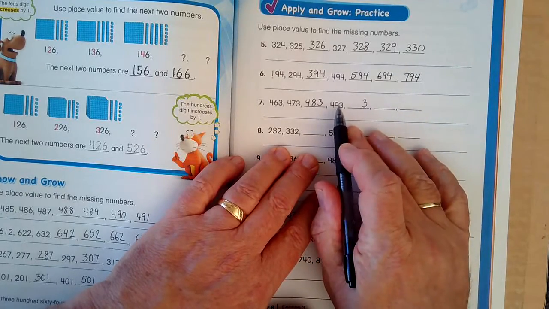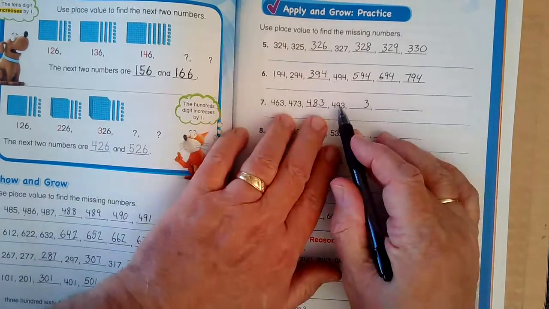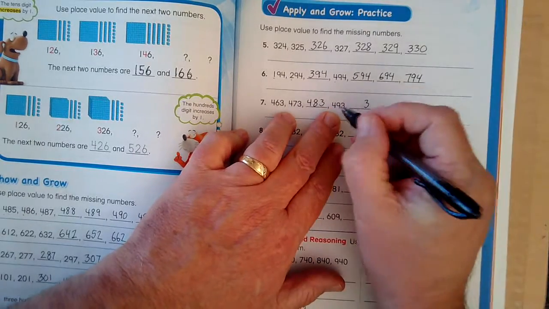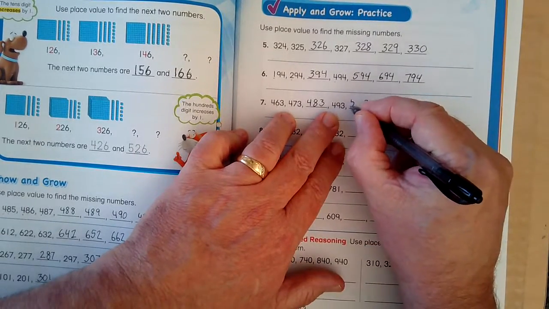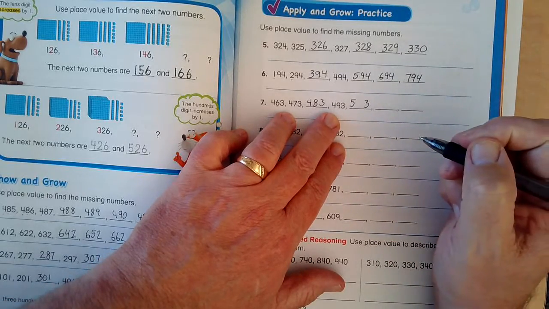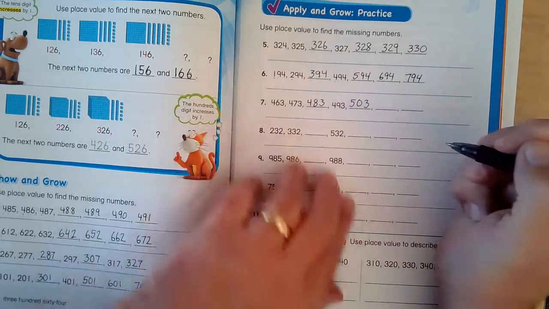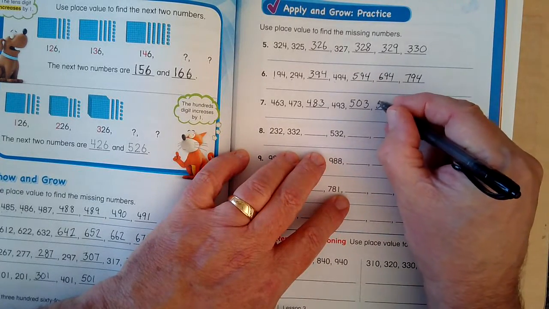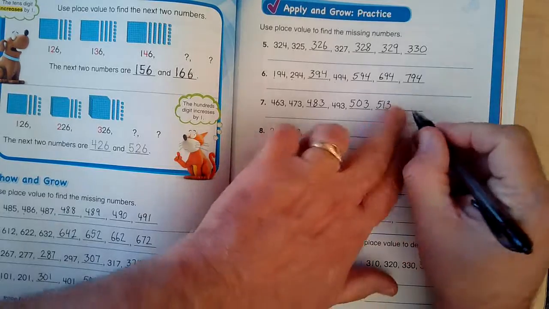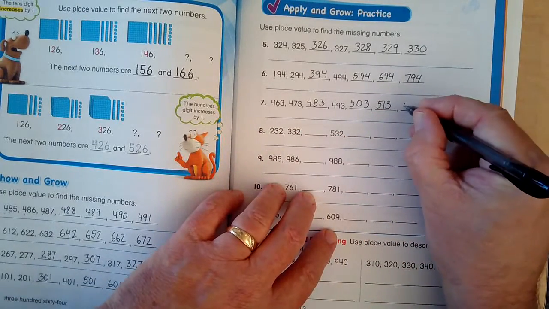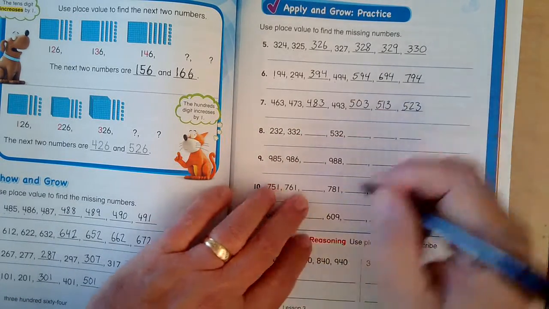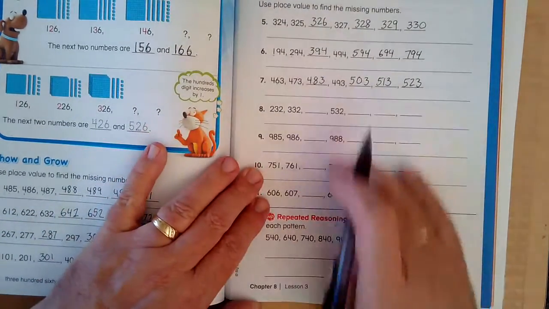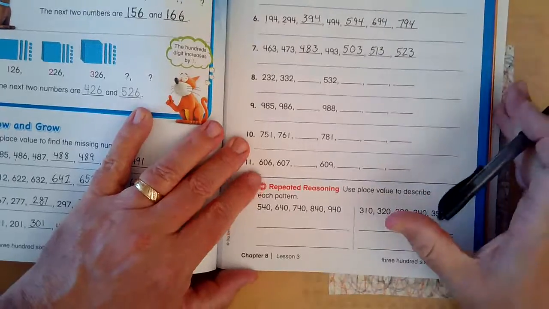I'm going to add one more set of 10. When I do that, it gets bundled together and becomes 10 tens, which we know is one more set of 100, and 0 tens. So then I add one more set of 10, 513, one more set of 10, 523. All right, let's jump down here so we don't run out of time.